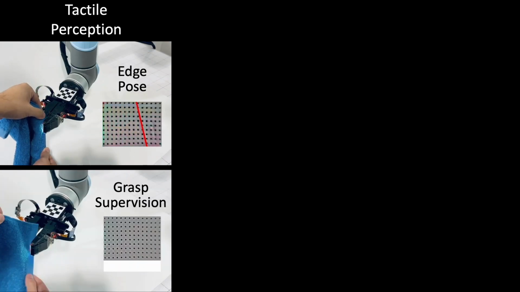And finally, to sum up our key contributions, we've developed tactile perception systems for estimating the pose of the fabric edge for tactile sliding, and classifying grasp types to tell if we've successfully grasped an edge or not.